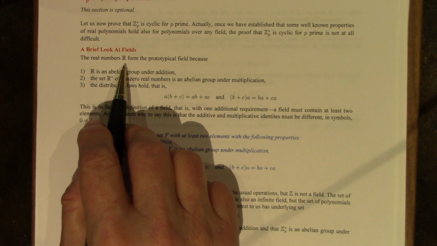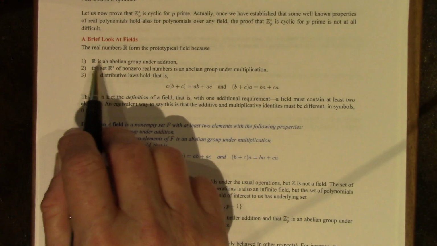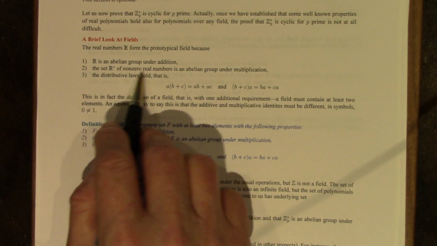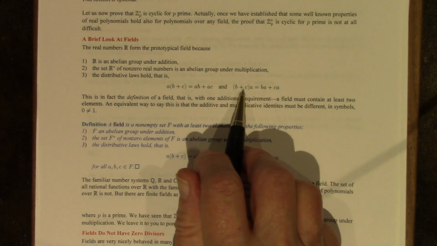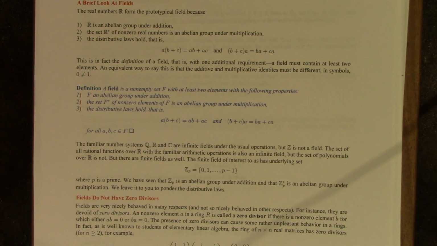The real numbers R form the prototypical field because R is an abelian group under addition. The set R star of non-zero real numbers is an abelian group under multiplication. So we have two abelian groups here, one additive and one multiplicative, and the distributive law holds, and that connects the two binary operations, addition and multiplication. Well, this is in fact the definition of a field with one additional requirement.